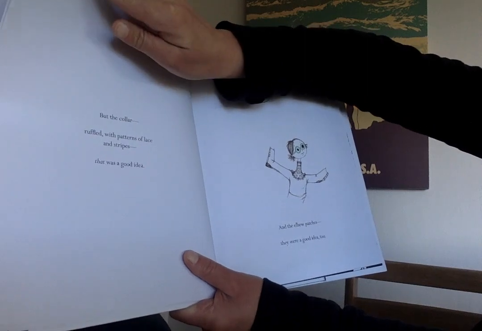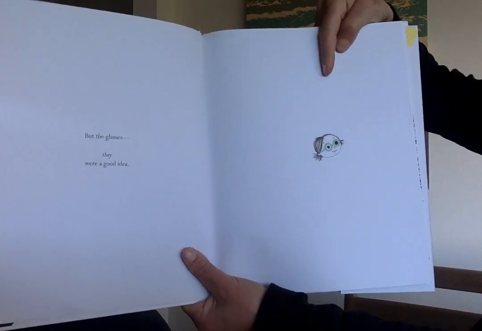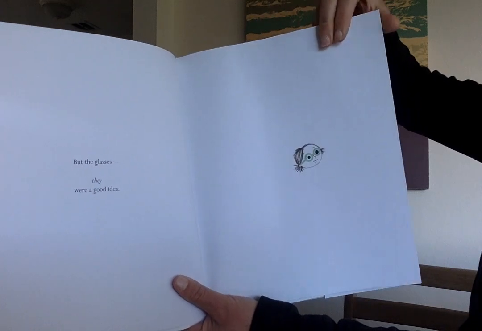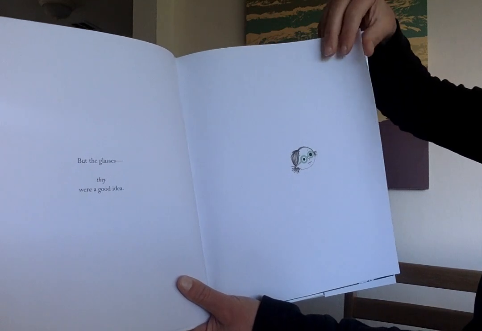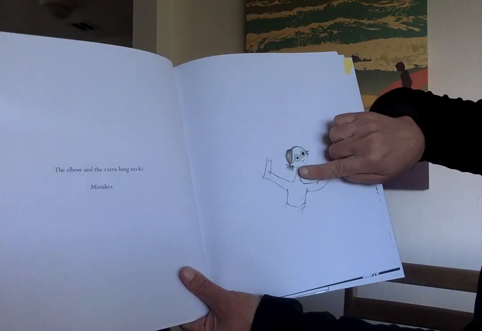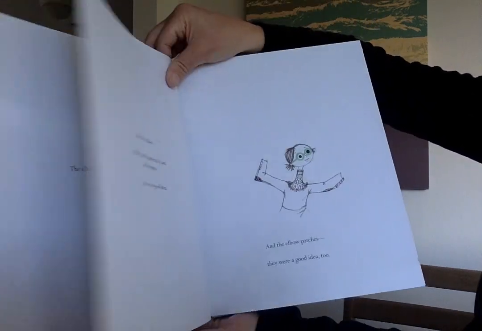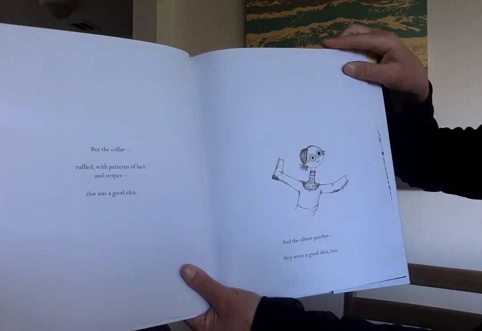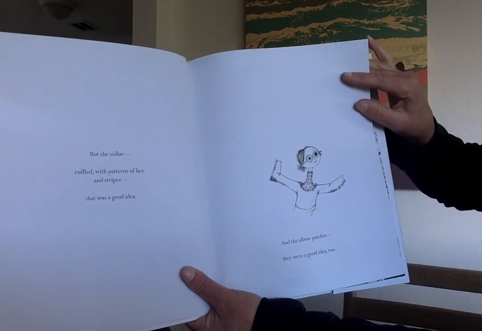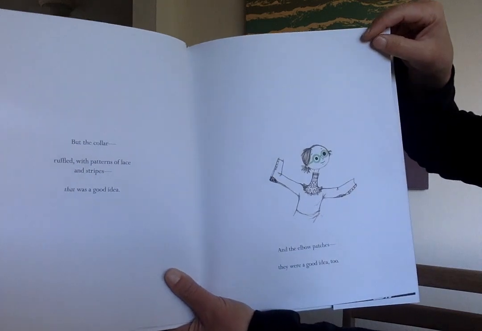Uh-oh, did I skip a page? I did. Let's go back and start this one. But the glasses, they were a good idea. The elbow and the extra long neck, mistakes. But the collar, ruffled with patterns of lace and stripes, that was a good idea. It looks beautiful. And the elbow patches, they were a good idea too.